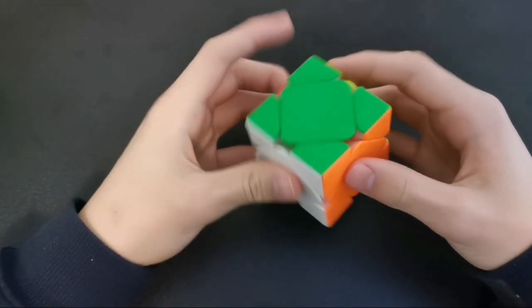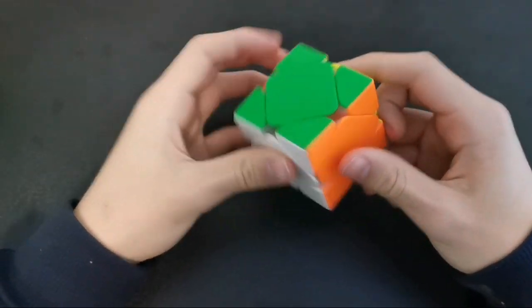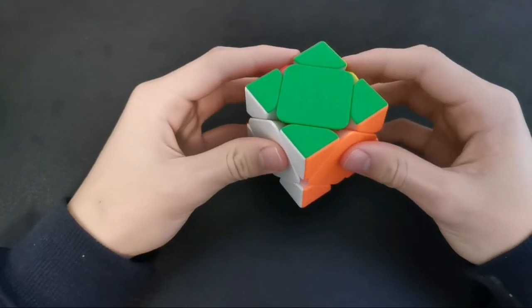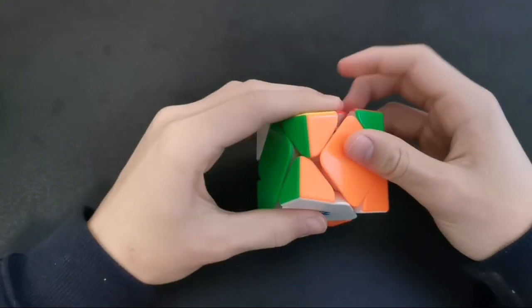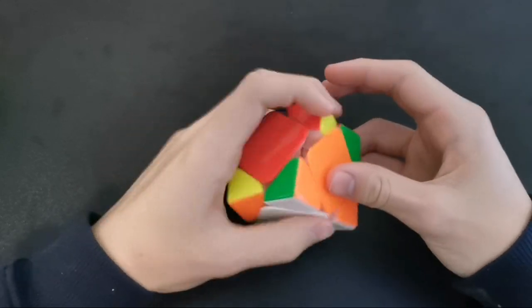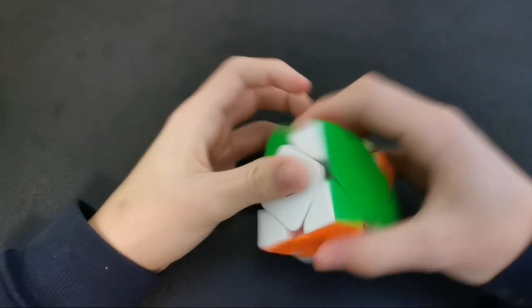And then there's this one specific set of moves. It's called lefty and righty swag. It's where you do either small b prime big B, so like that, and then righty swag is small b big B prime.